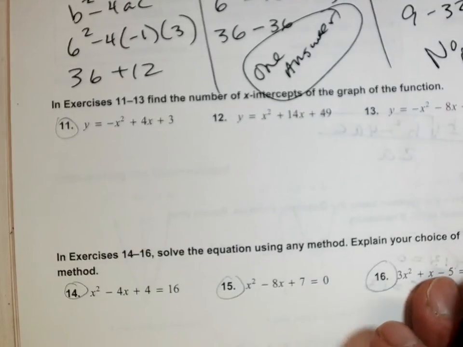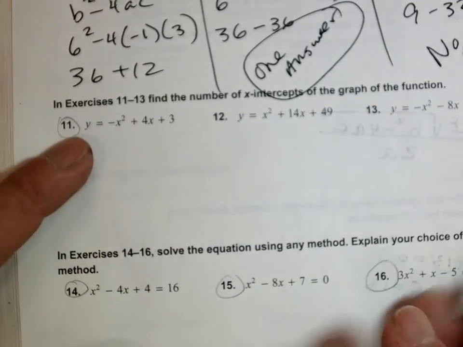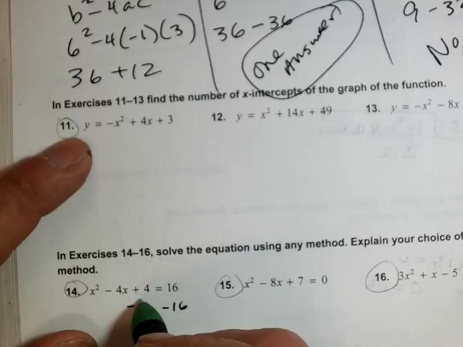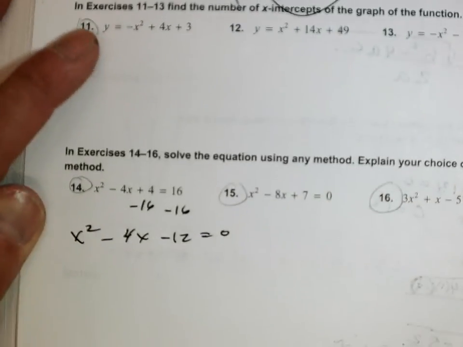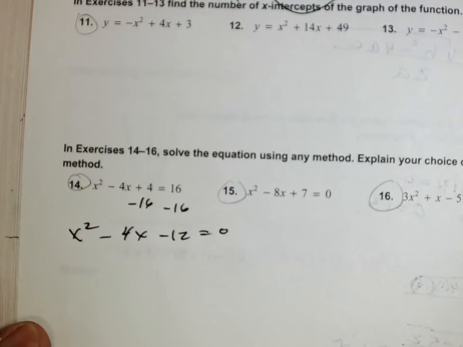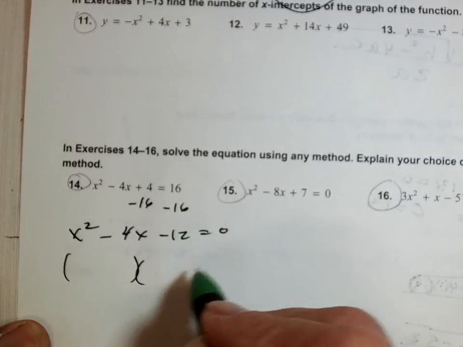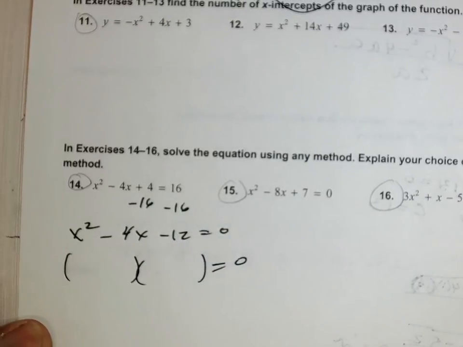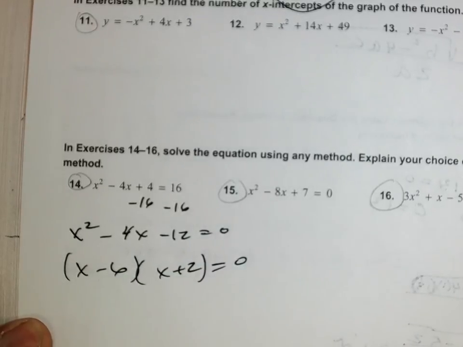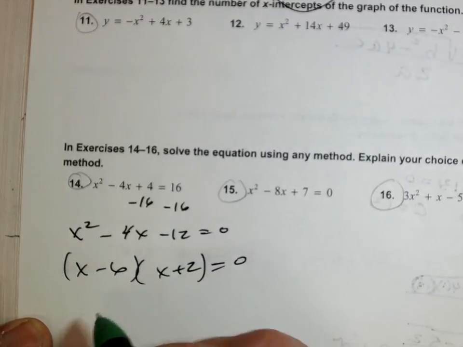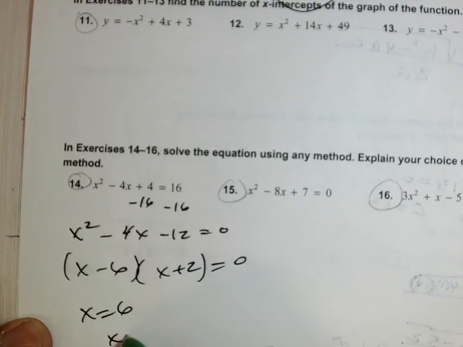If I go minus 16, I'd have x squared minus 4x minus 12 equals 0. Will that factor? Yes. So I got x minus 6, x plus 2. x equals 6 and x equals negative 2.